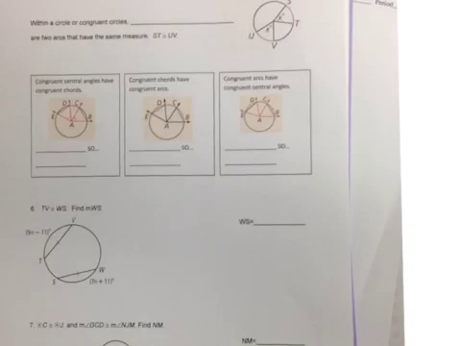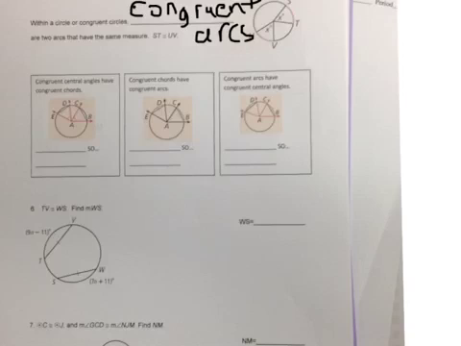Okay, this is the third, I believe, video for the first set of circle notes. So if we start at the top, within a circle are congruent circles. Congruent, so I'm going to write the word congruent if you can't read it. And then the next word that goes in the blank, which I can't fit because I'm writing with my finger right now, is arcs. Congruent arcs, or arcs that have the same measure.